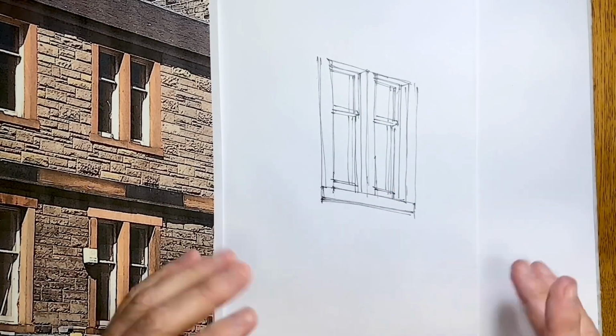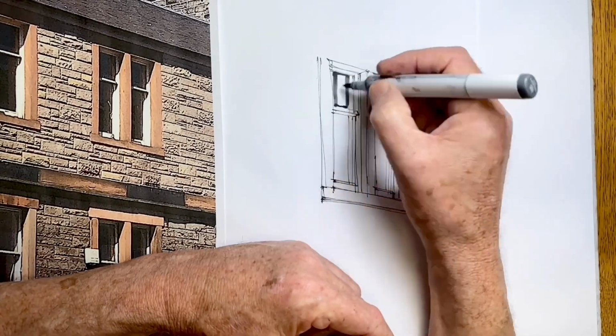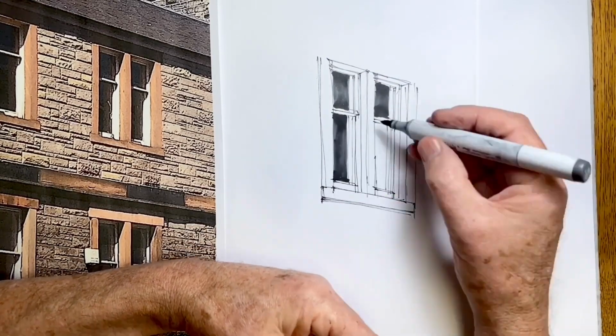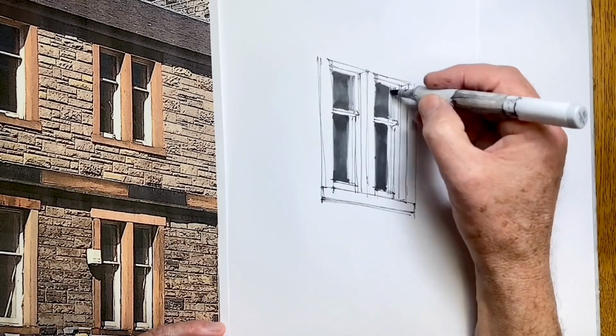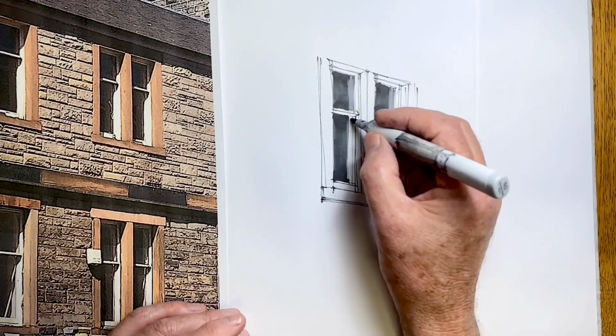What I'm talking about isn't really apparent until we put some shading on. And what happens is that the upper part catches the light differently to the lower part.